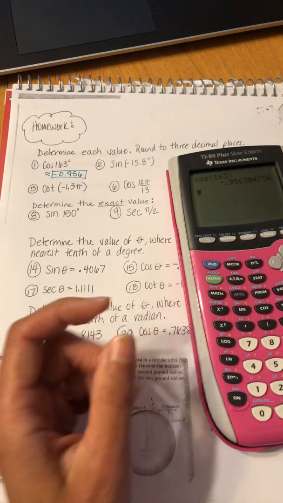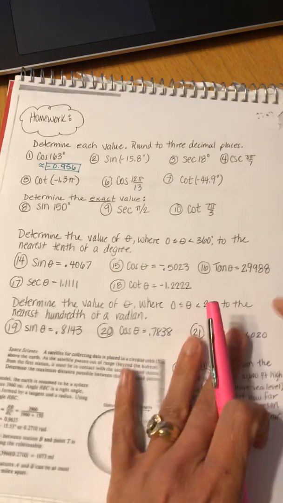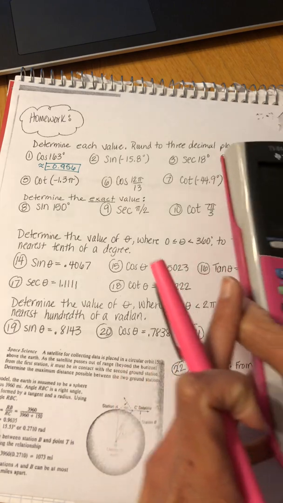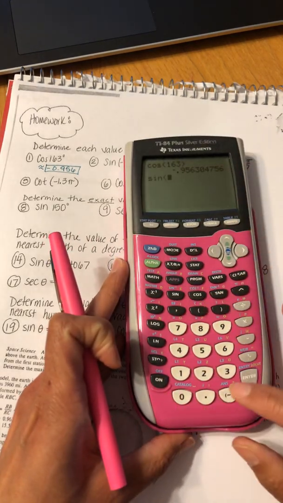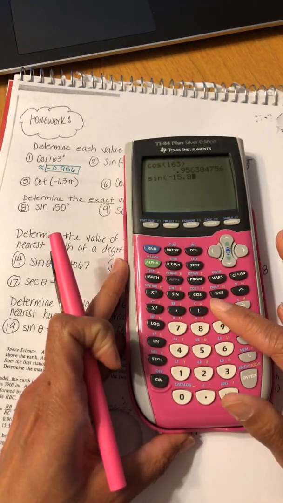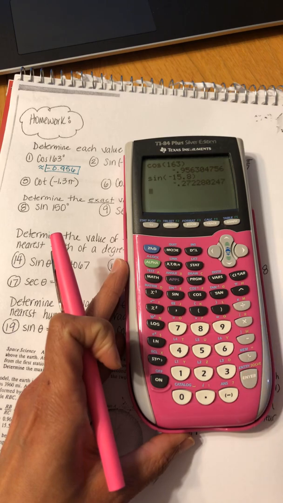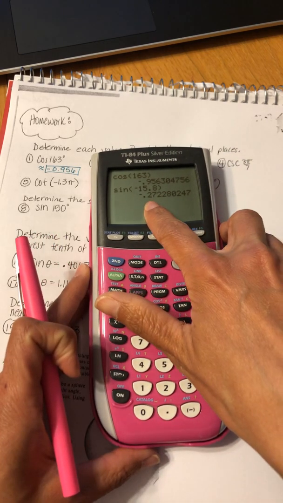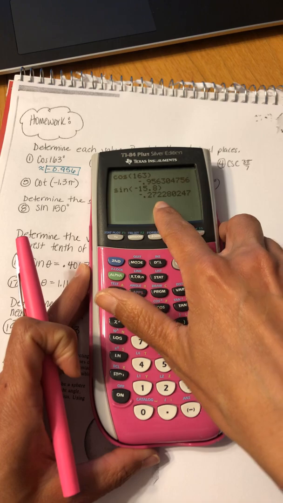Number two, sine of negative 15.8. Sine of negative 15.8 degrees equals, to 3 decimal places, negative 0.272.